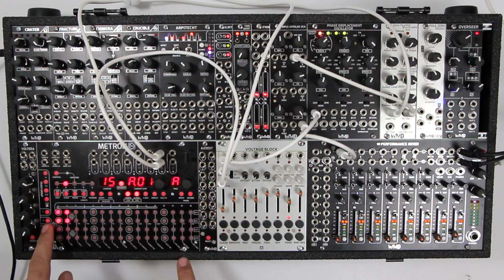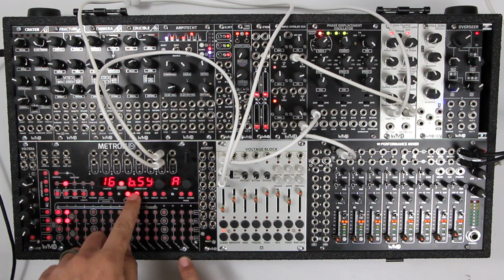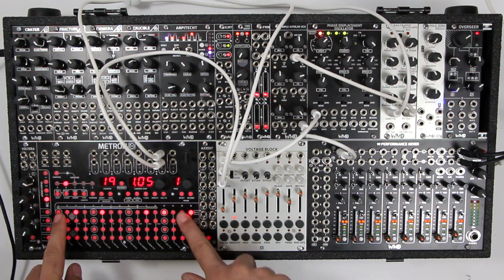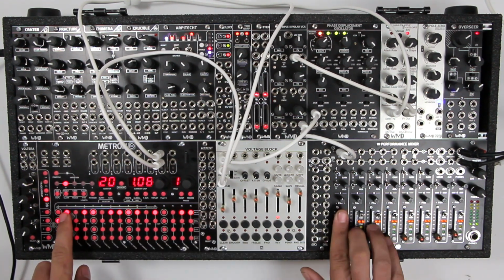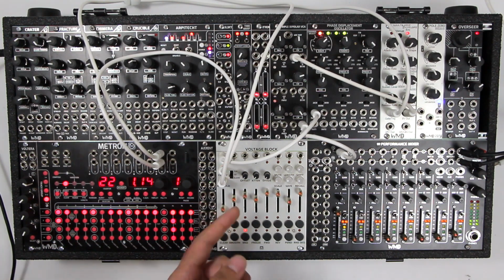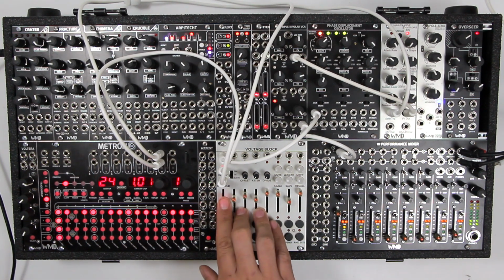What if we want to do a project? So I'm just going to say I want to save this to project number 1. So I'm just going to hit save, go back over here, and let's make a new sequence. So I'm just going to bring up my pattern here. And then we'll make a whole new sequence here on Voltage Block.